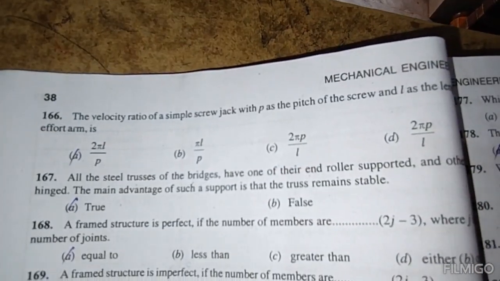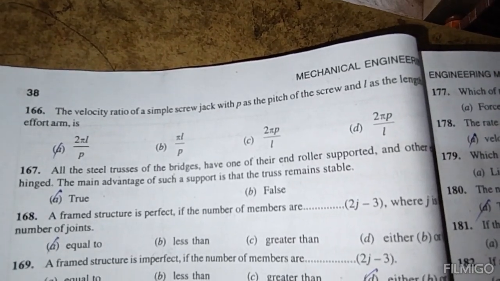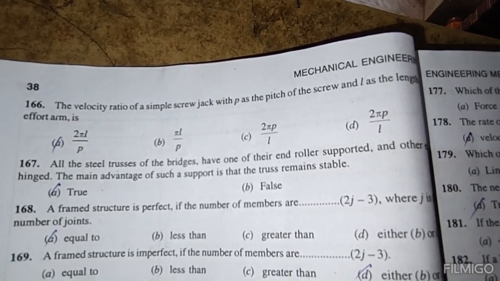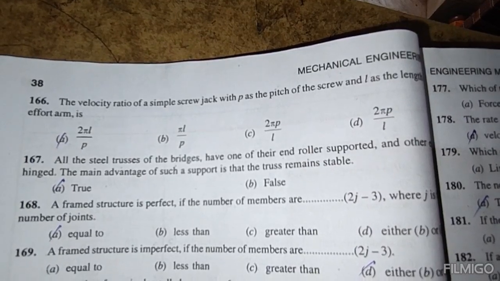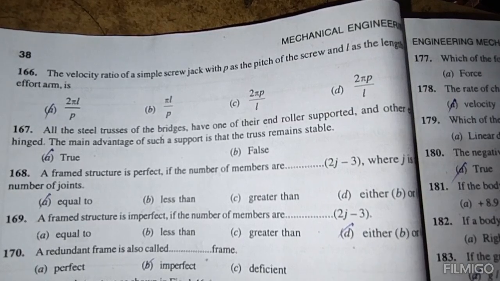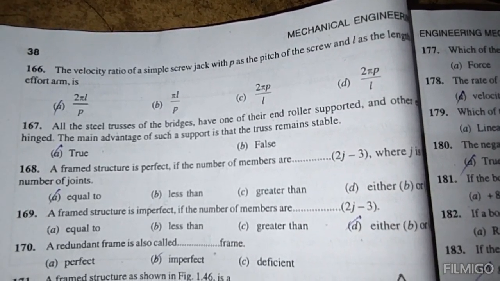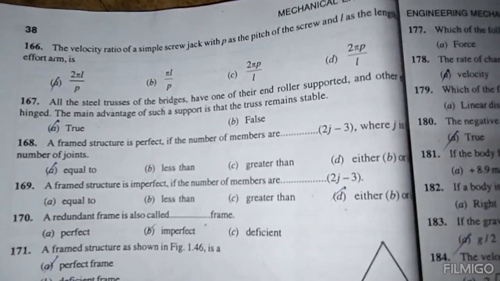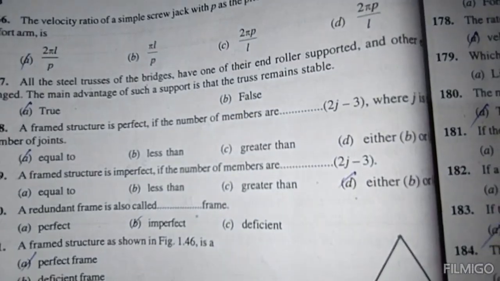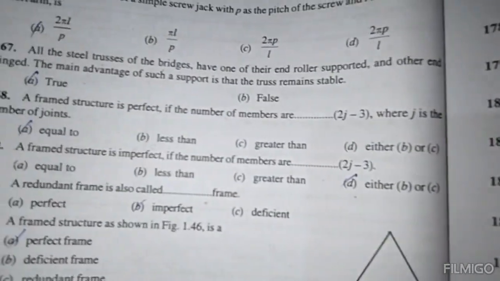The velocity ratio of a simple screw jack with p the pitch of the screw and l the length of effort arm is 2 pi L by p. All the steel trusses of bridges have one end roller supported and the other hinged. The main advantage of such support is that the truss remains stable. True.